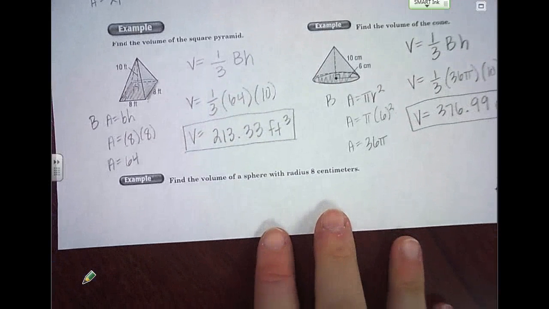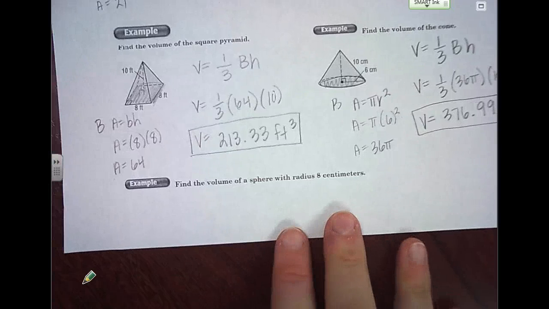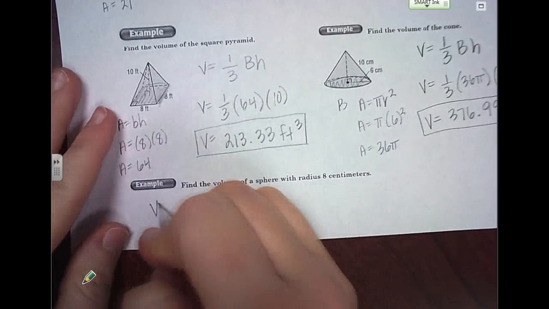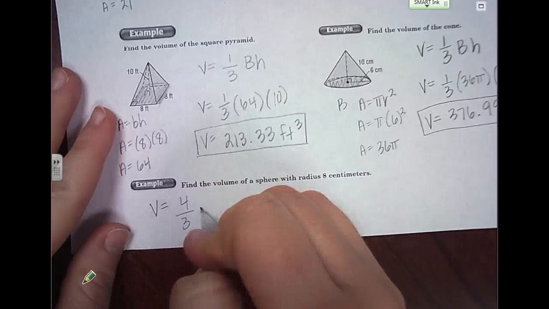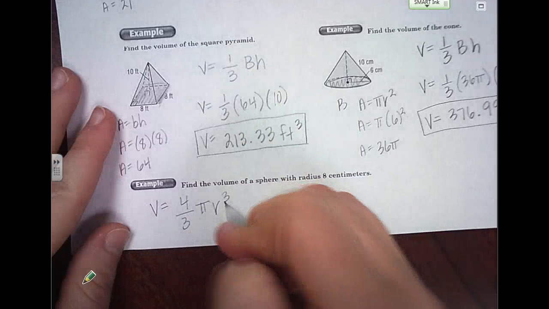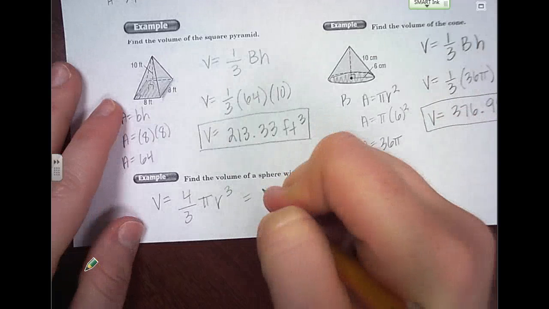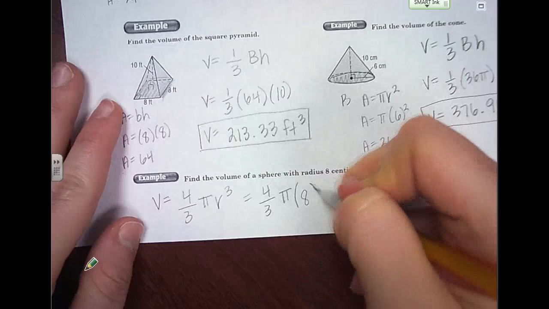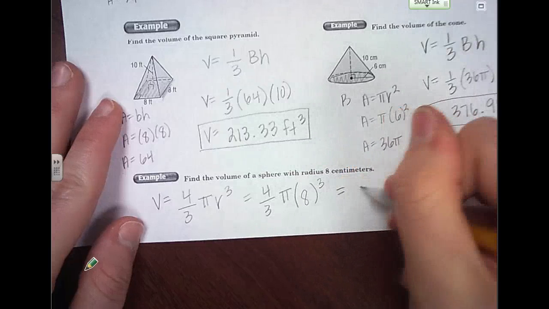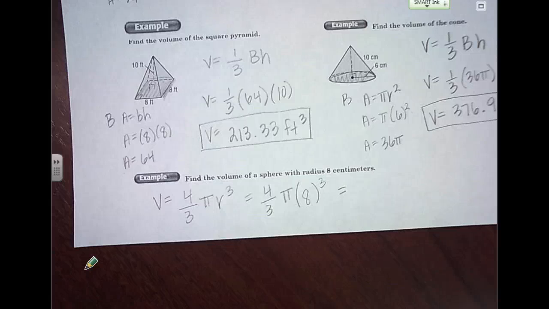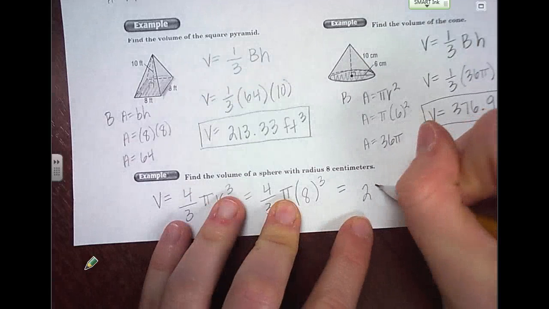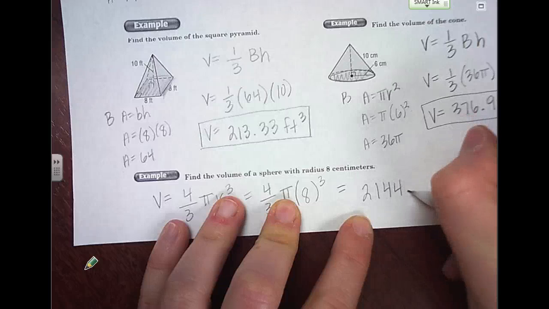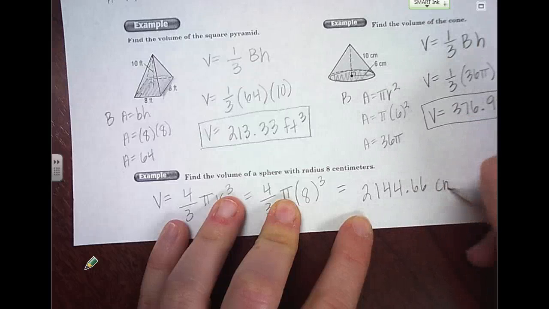And the last one, find the volume of a sphere with a radius 8 centimeters. So volume of a sphere is 4/3 pi r cubed. So I'm going to plug in the radius, the only thing you have to plug in here. And put all that in my calculator. So 4/3 pi times 8 cubed. And I got 2,144.66 centimeters cubed.